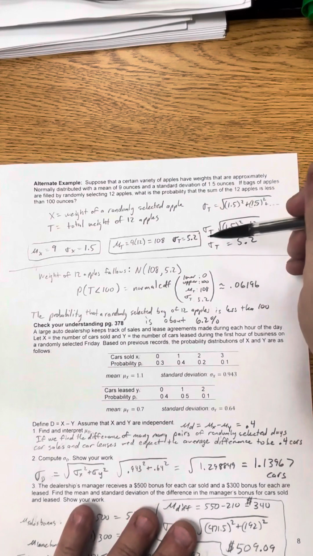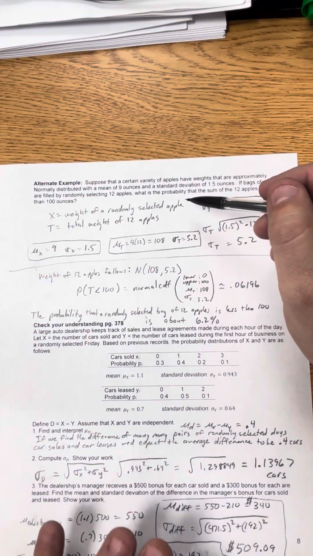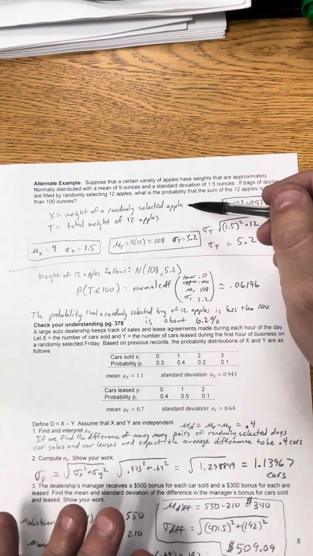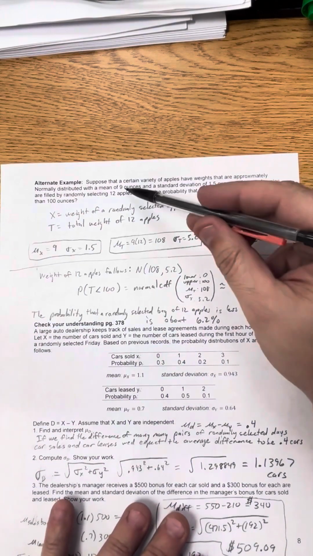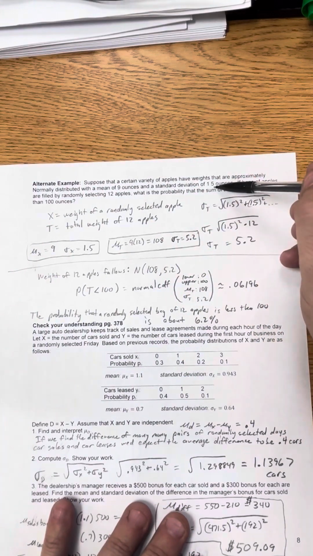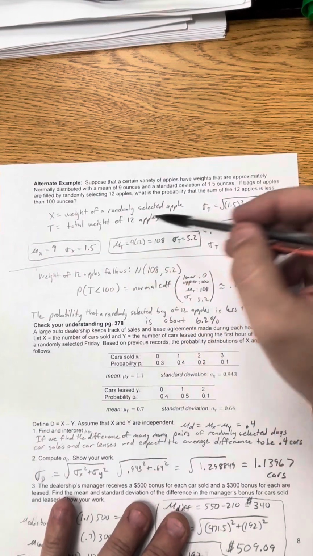So this is what I call a combining problem. You're going to be combining usually more than one thing, but it could only be two things, but usually it's more than one. So they tell us that the weight of an apple is 9 ounces with a standard deviation of 1.5. What about 12 apples? So W is the weight of one apple.